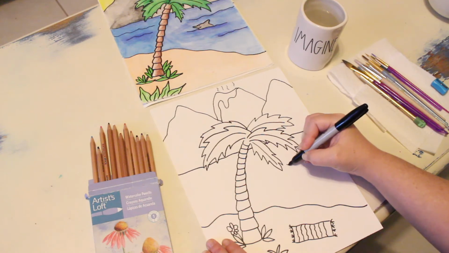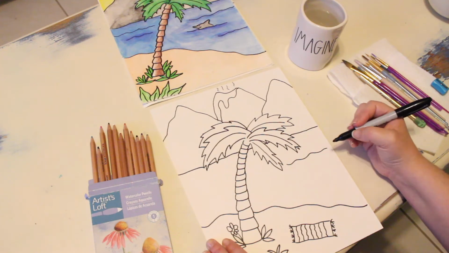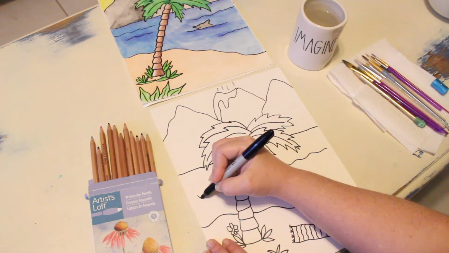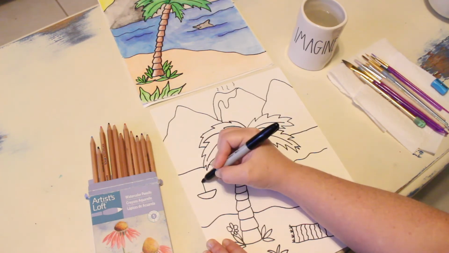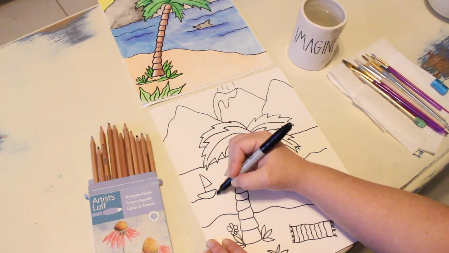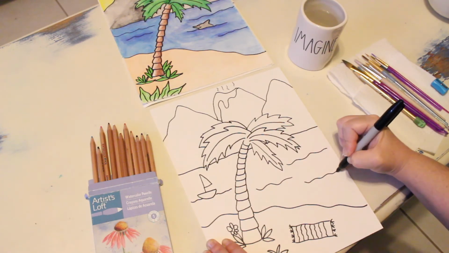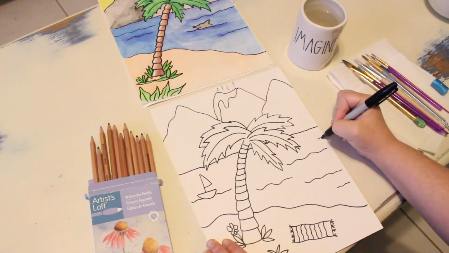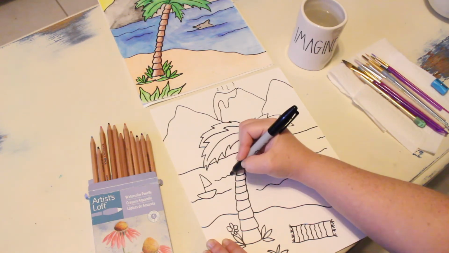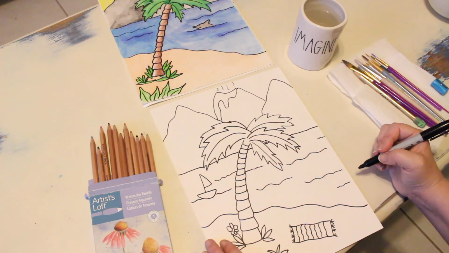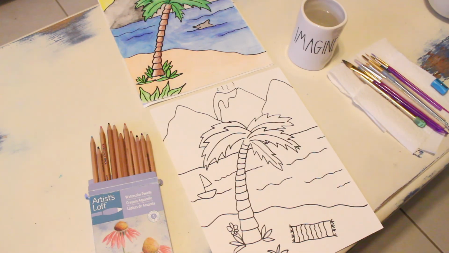Now we get to work on the middle ground. The middle ground is going to have some waves in it. And maybe instead of the shark, we can add a boat. Just like that. Wonderful. Now we're ready to start coloring.